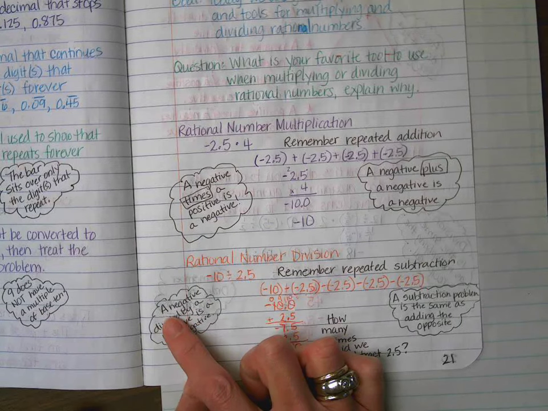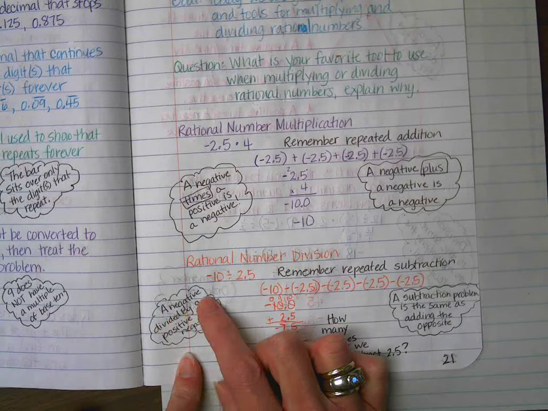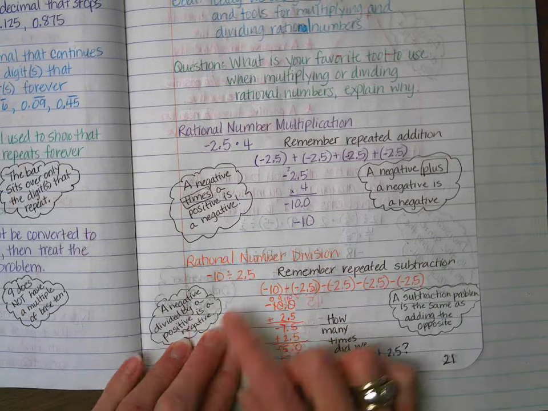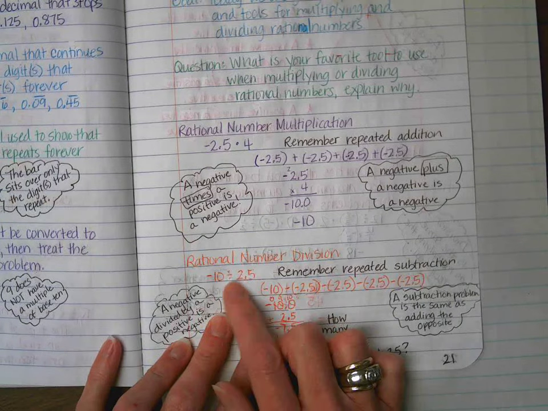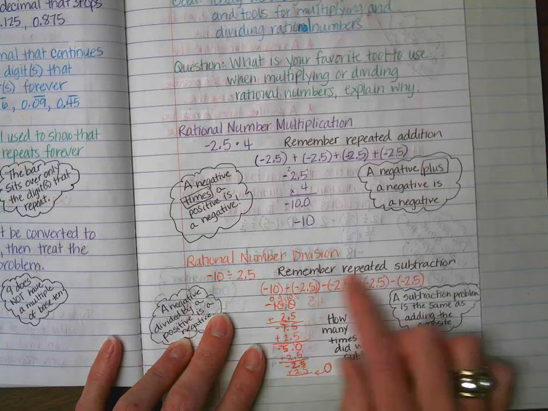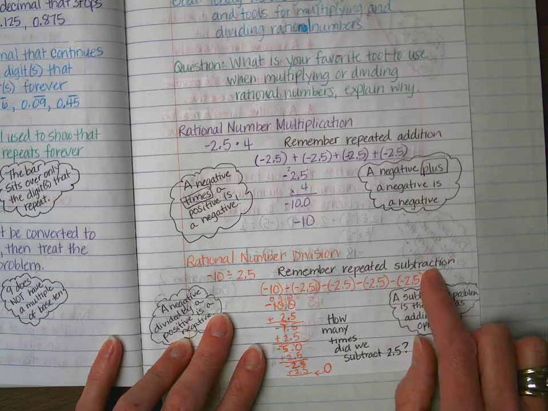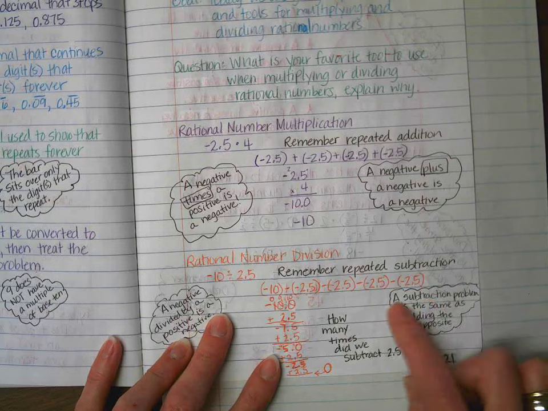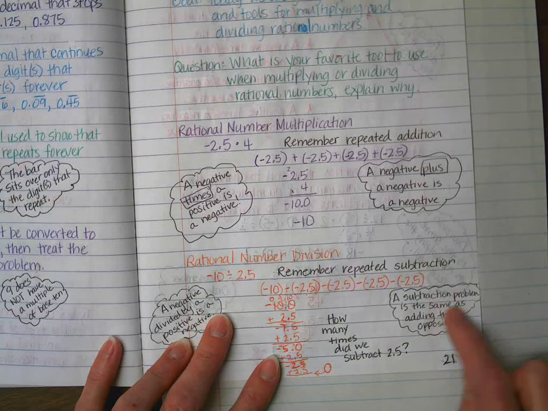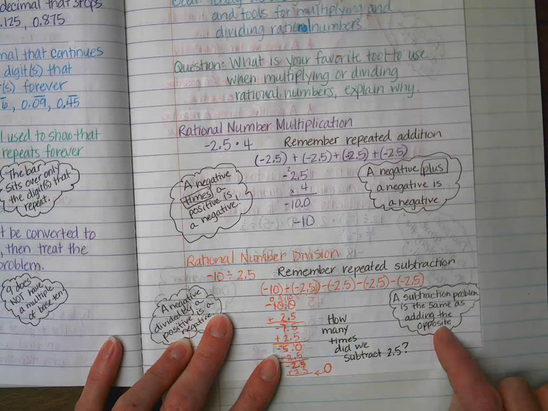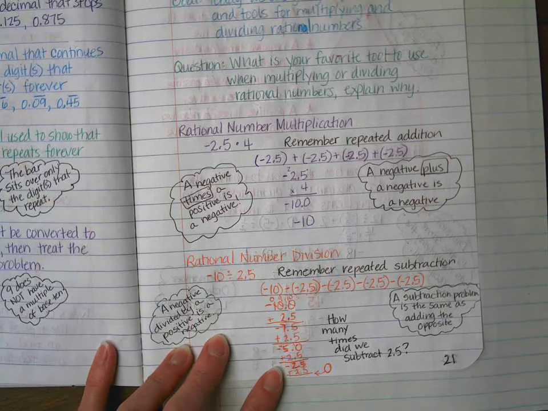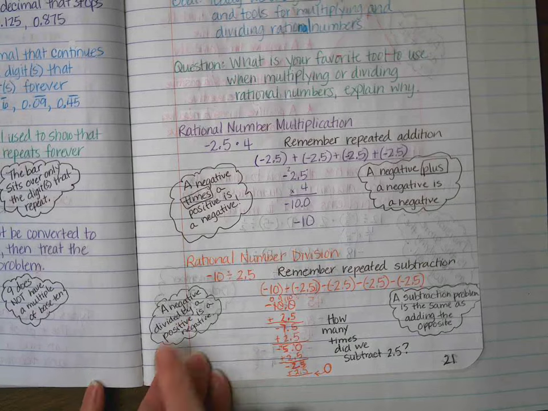So again, we need to think about our rules that we've been learning. A negative divided by a positive is always a negative, okay? I also want you to think about the idea that division is also repeated subtraction, so you could remember that as well. And if you do that, you already know a subtraction problem is the same thing as adding the opposite. So boys and girls, do you see how many different things that we have learned already that you just have to start using, okay?